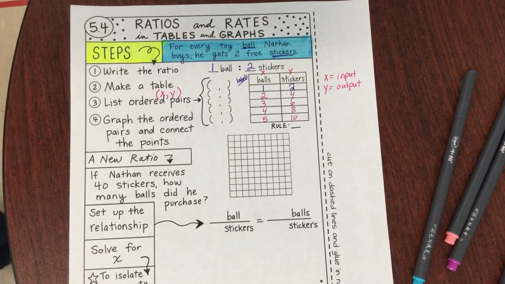So if I input 2 balls, I'm going to get 4 stickers. If I input 3 balls, I'm going to get 6 stickers. Okay? We did this last year. I know, y'all did the input-output tables last year. We forgot to put the rules, times 2. We haven't gotten there yet. Oh. We haven't gotten to the rule yet.